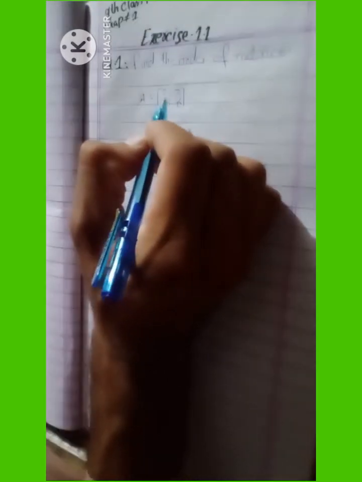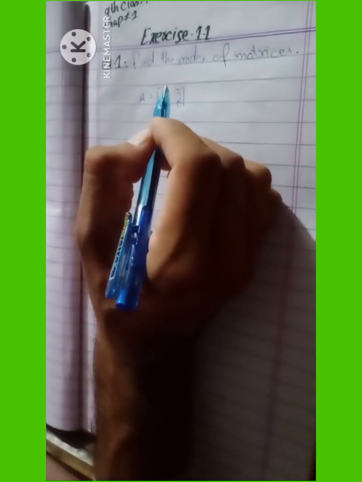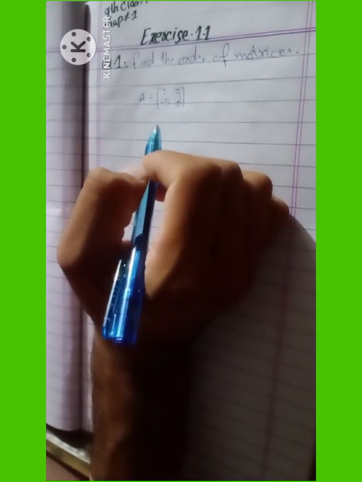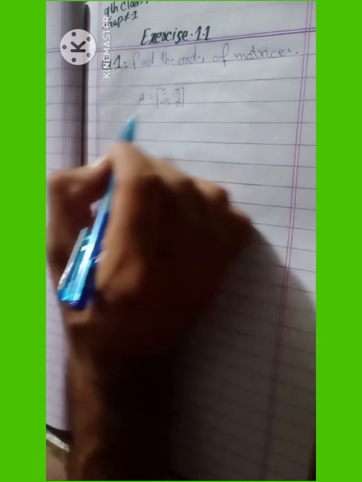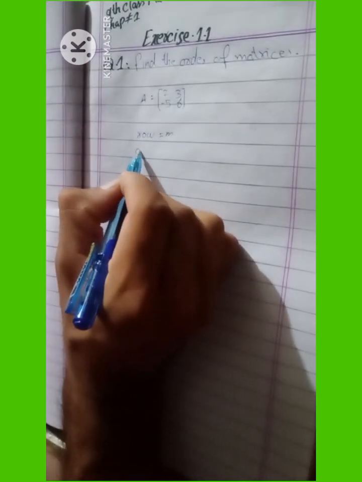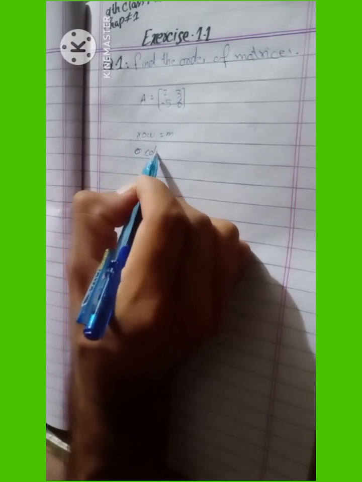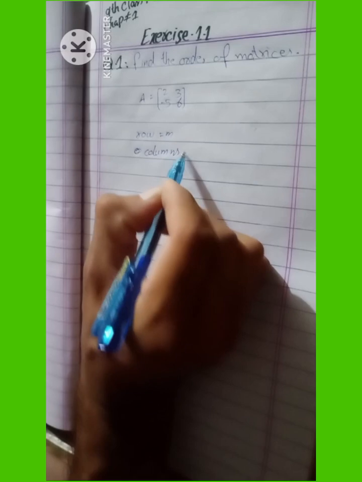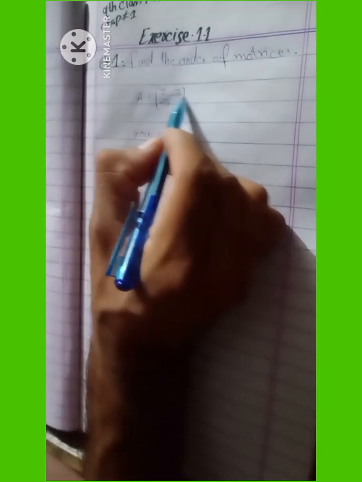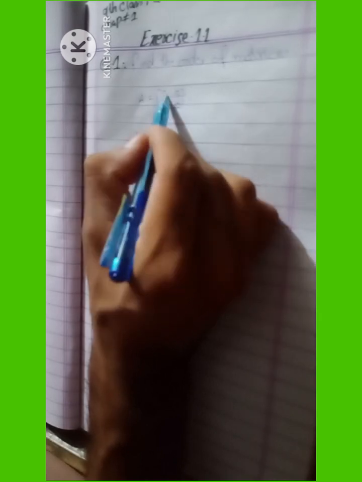The number of rows and the number of columns is called the order of matrices. Rows are denoted by M and columns are denoted by N. We check that it has 2 rows and 2 columns.